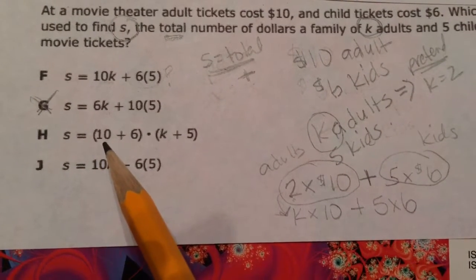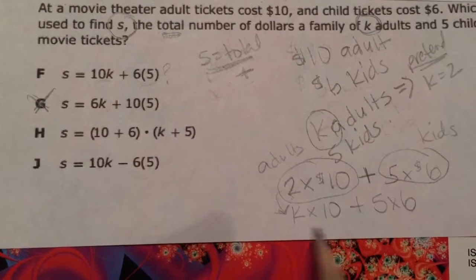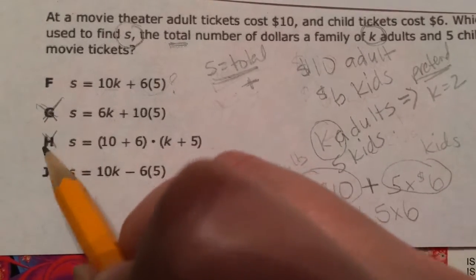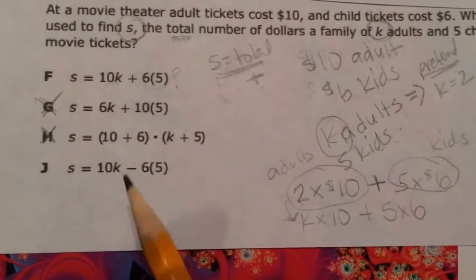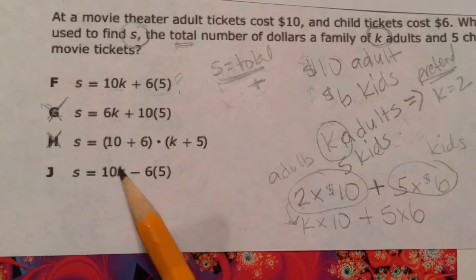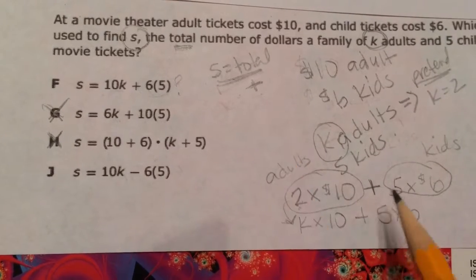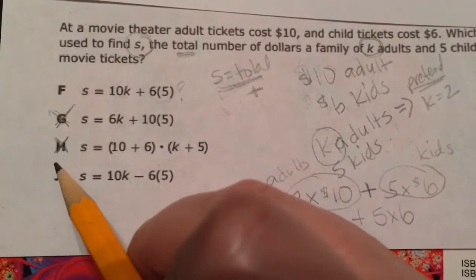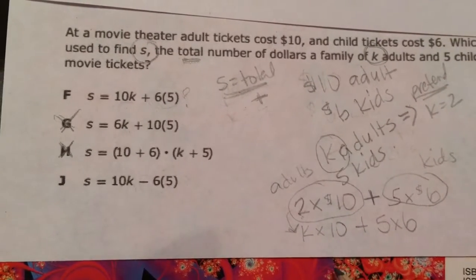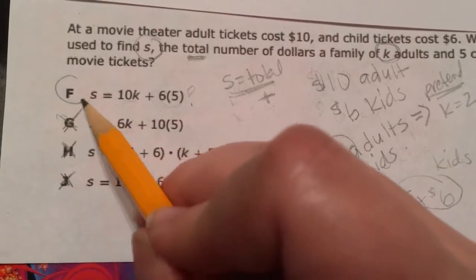H, S equals 10 plus 6. Well, I'm not supposed to add 10 and 6. I'm supposed to multiply 10 by K and 6 by 5. So I know it's not this one. All right, this one says 10K minus 6(5). Well, I want to multiply 10 and K, but I don't want to subtract. It says total, which means I want to add, because I want to add the adult prices and the kid prices together to find out my total cost. So I know it's not J. So it has to be F.